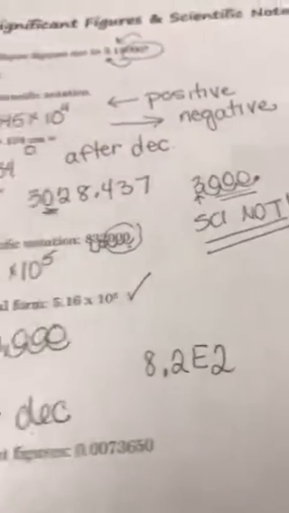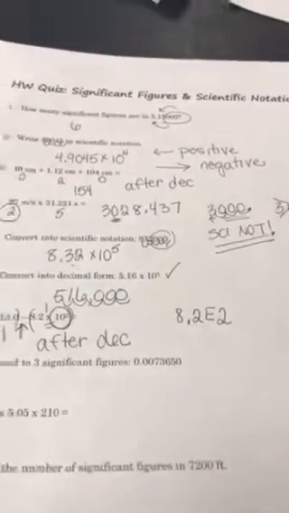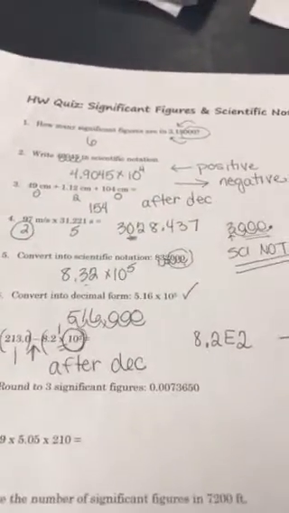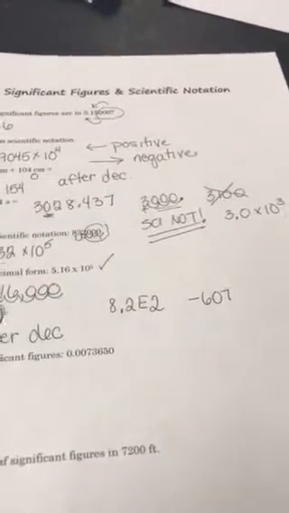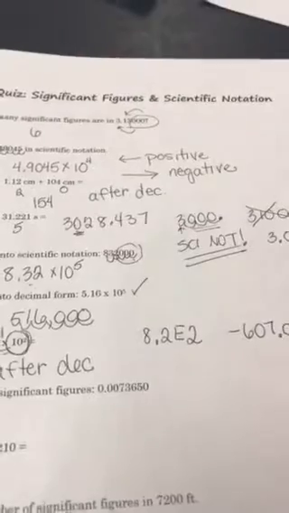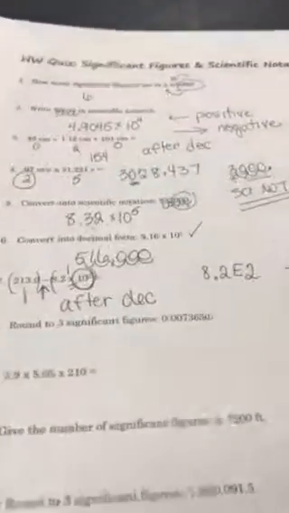So it would look like that. When you get your answer, you get negative 607. But we said we need one number after the decimal point. This doesn't have anything after the decimal point. We still need that one number after the decimal point. So we're going to say negative 607.0. Now that gives us our one number after the decimal point.